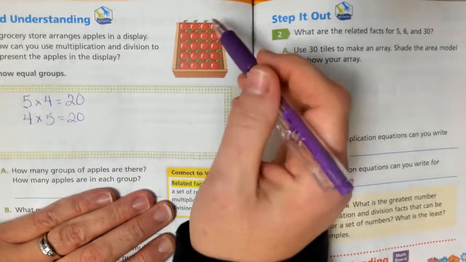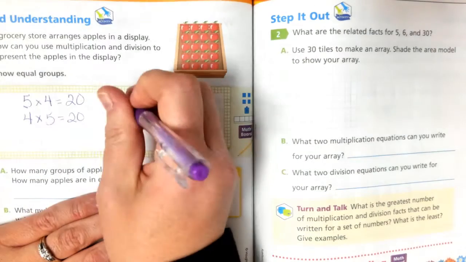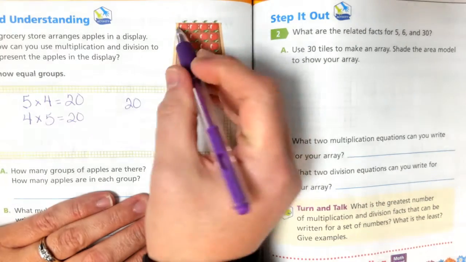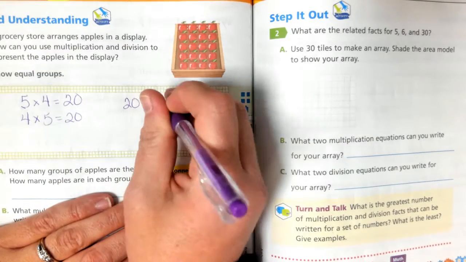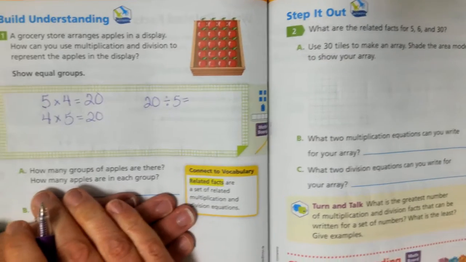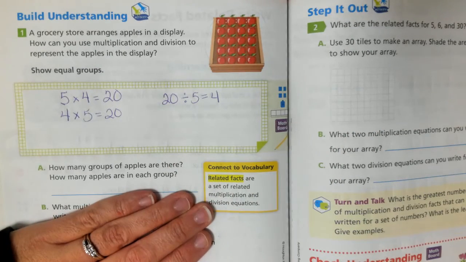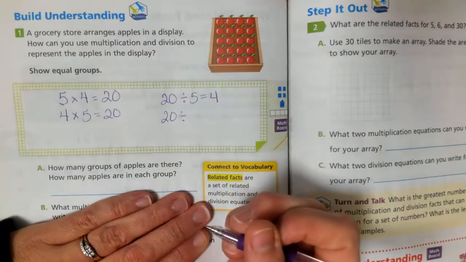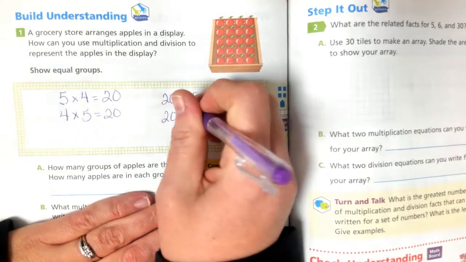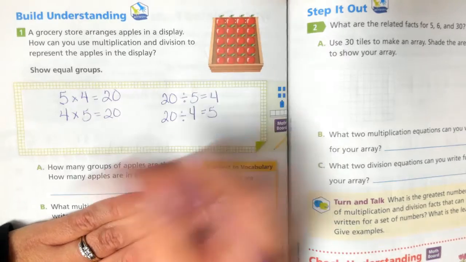So 4 times 5 also equals 20. Now, what if I only knew the total? I only knew how many apples I had. So I know that there are 20 apples. If I want to divide by the number of rows, 20 divided by 5, then that would equal 4. And then what if I wanted to take my total apples and divide them by the number in each row? So divided by 4, 20 divided by 4 equals 5.